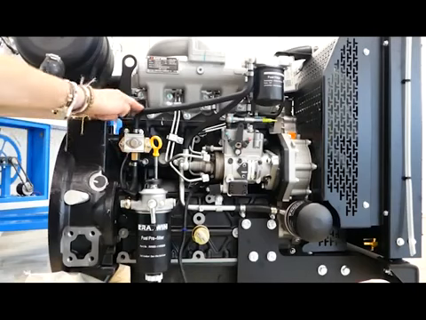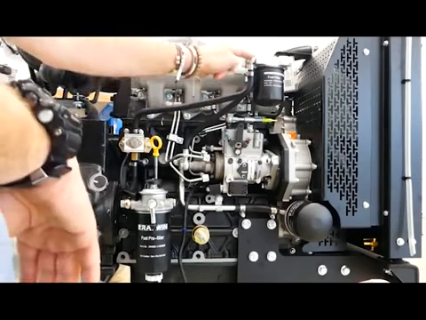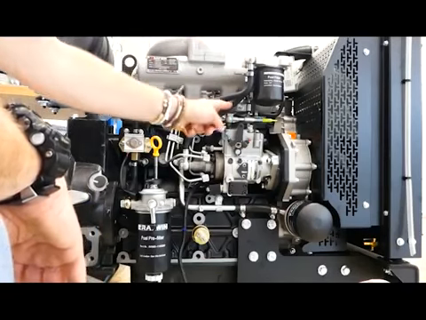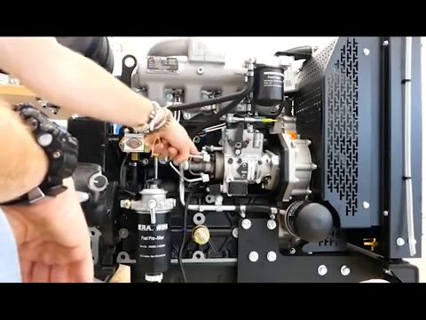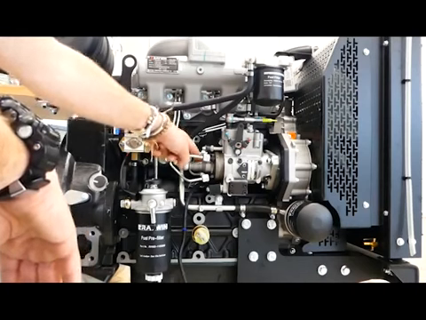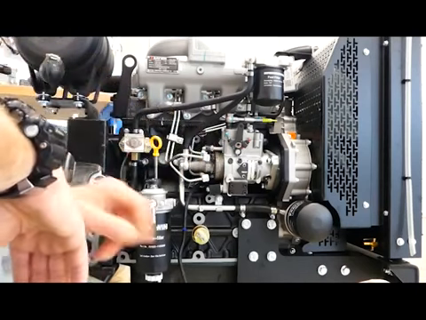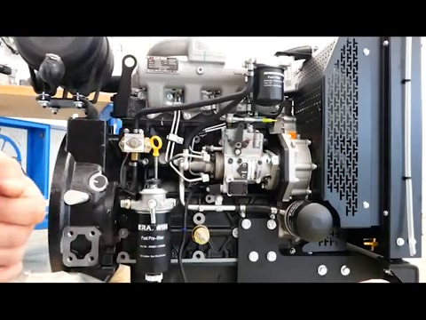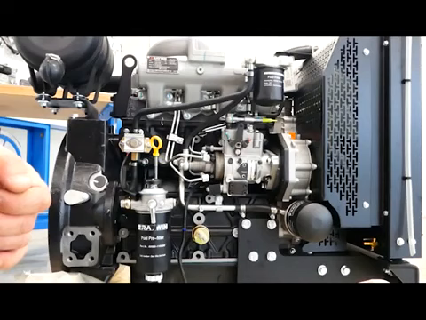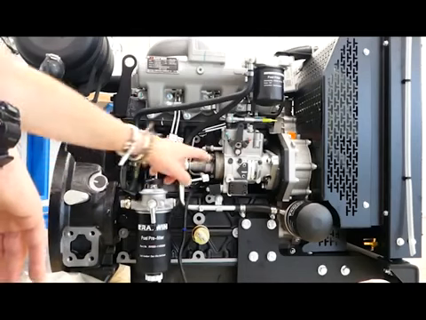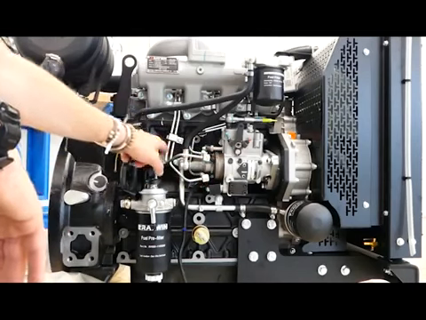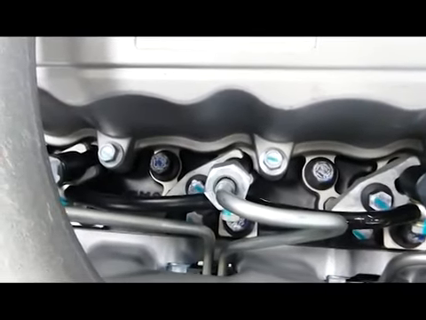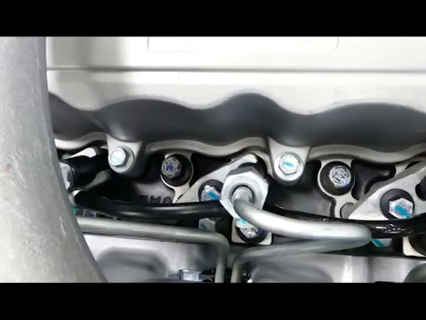From the electrical pump we have the connection to the filter, and then from the filter to the high pressure pump. The pump is a standard DB4 pump, a very famous pump in the world. And then from the pump we have the connection to the 4 injectors installed on the cylinder head.